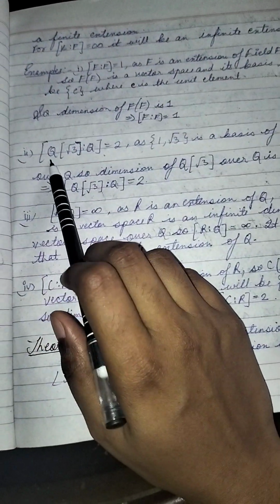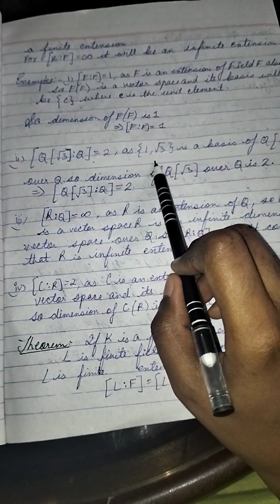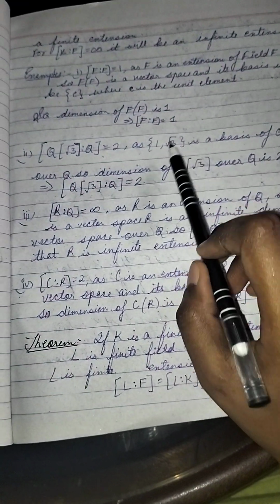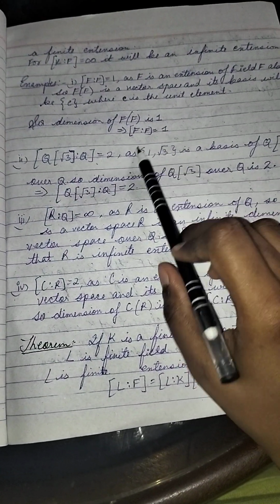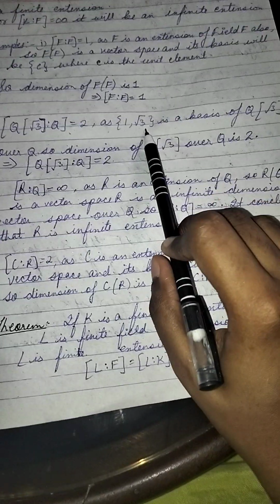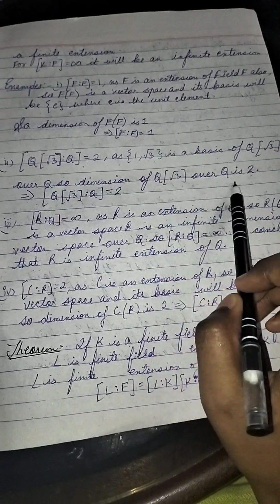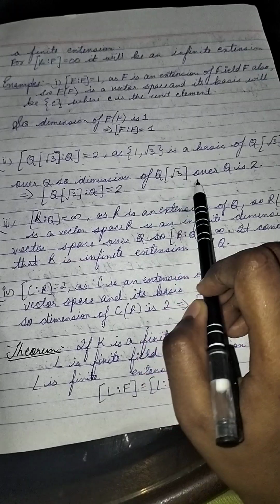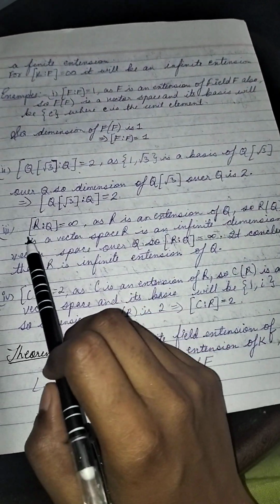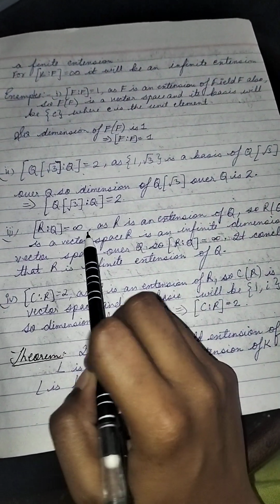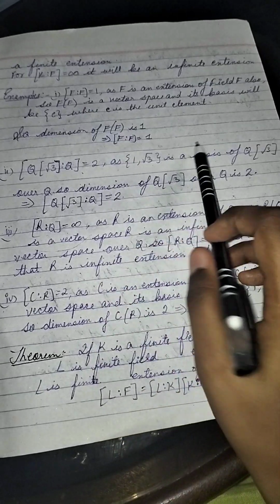In the next example, Q root 3 over Q. Its basis is 1, root 3. So in its basis, two elements are there. So its degree or dimension will be 2. So the dimension of Q root 3 over Q is 2. Next, [R:Q] is infinity. This is the case of an infinite extension.